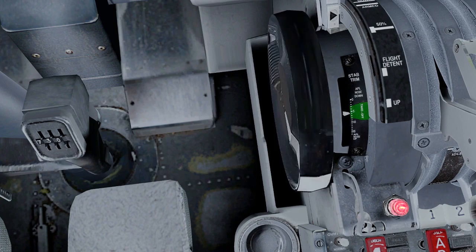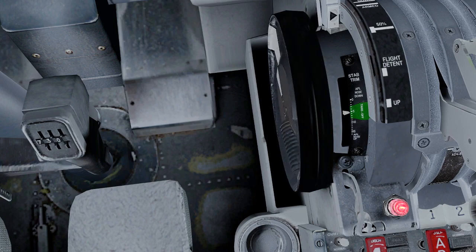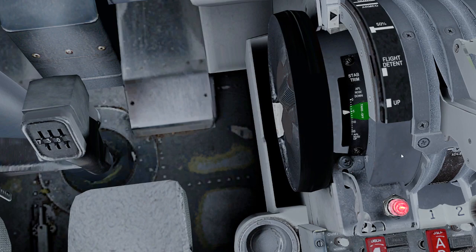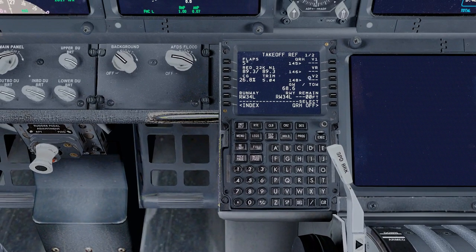On the scale there we're going to set 5.04, about there, units of trim. There, and then we can accept, by clicking on these, it will bring the V-speeds active, and that will be our takeoff weight, 68.6 tons. So that is complete, and that should then be the FMC loaded.